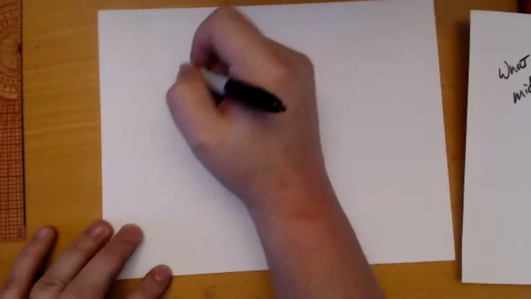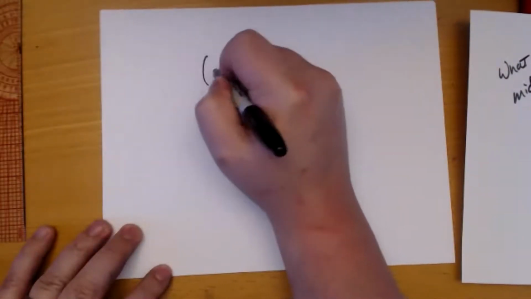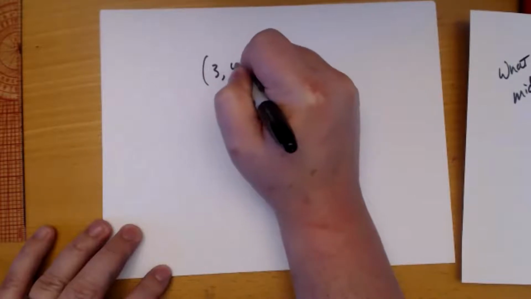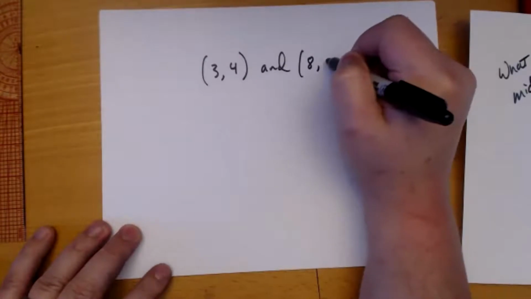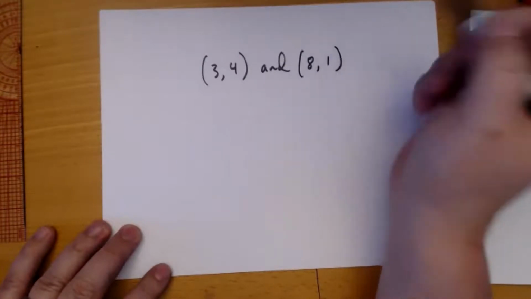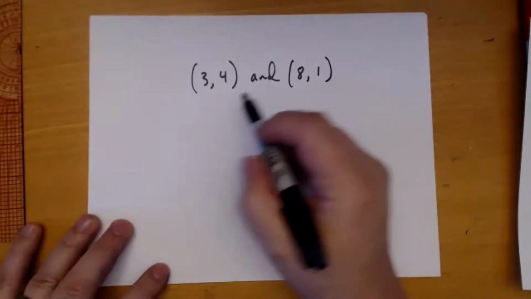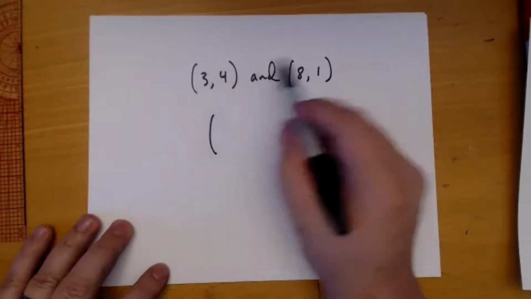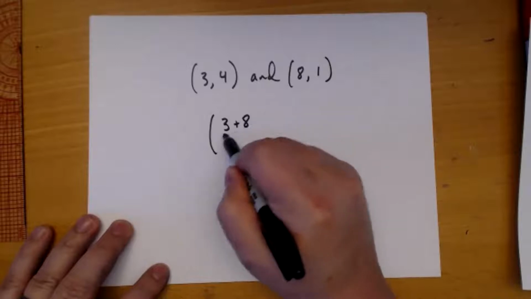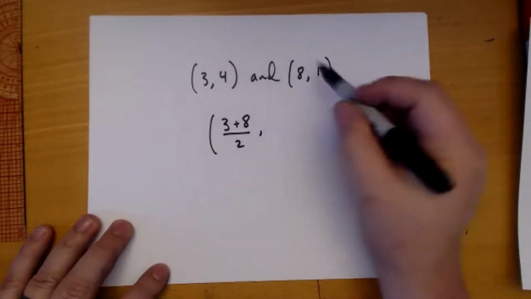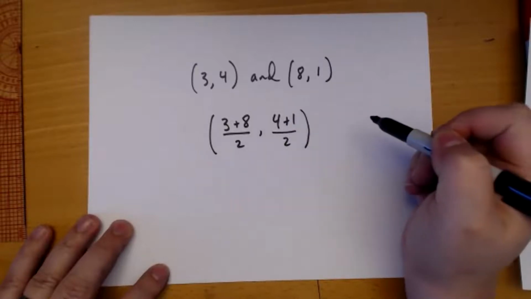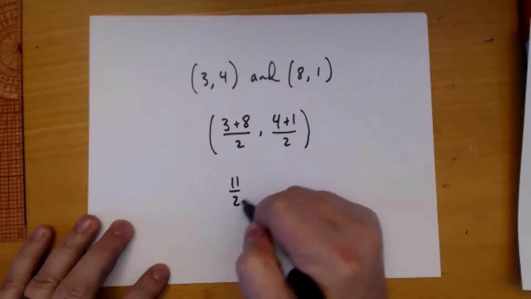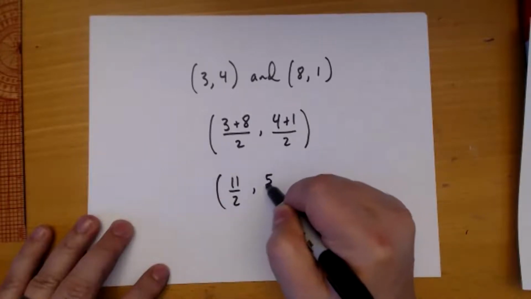So something like, so we take our x's and we take our y's, get 11 and 5.